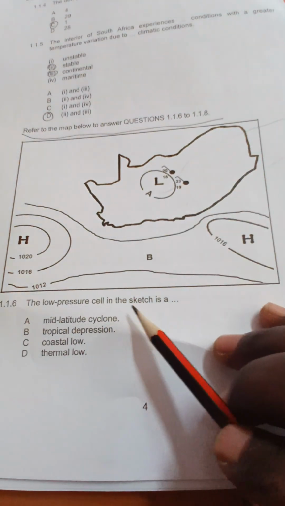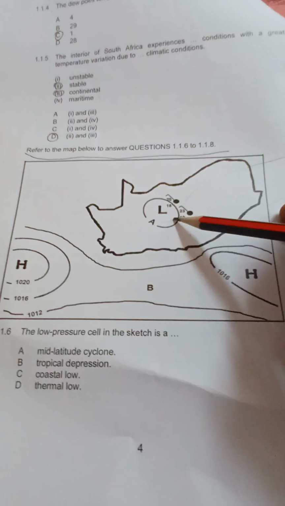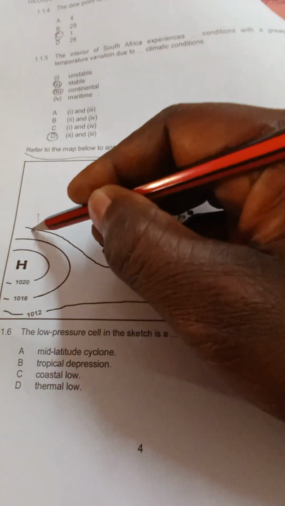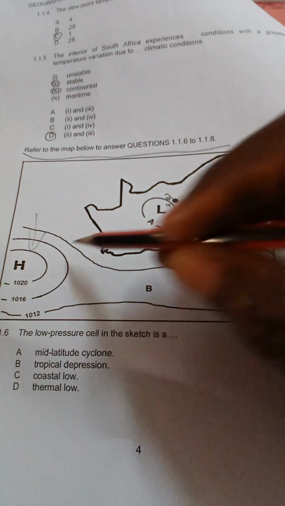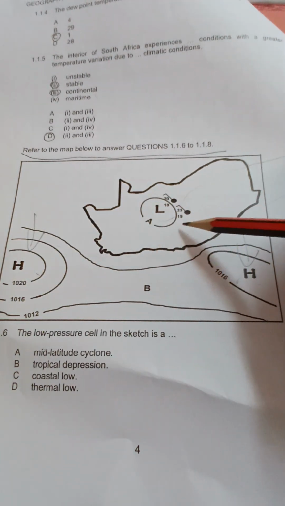The low pressure cell in the sketch is, before we do that, like I have already highlighted, let's try to analyze this sketch before we start doing anything. Okay, what you can see is that there is low pressure in the interior, number 1. Number 2, can you check the position of your high pressure systems? South Atlantic high, South Indian high. They have moved further south. We suggest already that this is in summer.